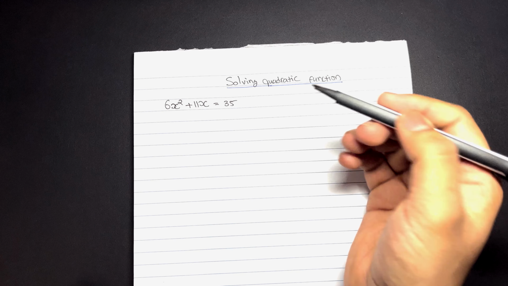So it's going to be 6x squared plus 11x. Then we're just going to move this to the left side, so it's going to be negative 35 equal to 0. So this is our function now. It just makes it look easier, as you'll see.